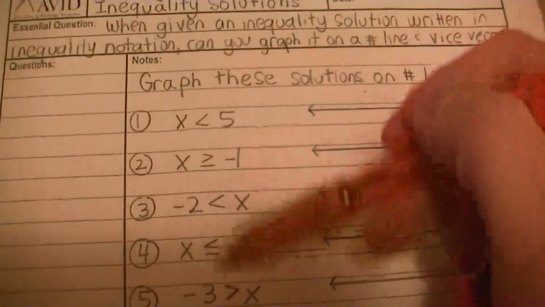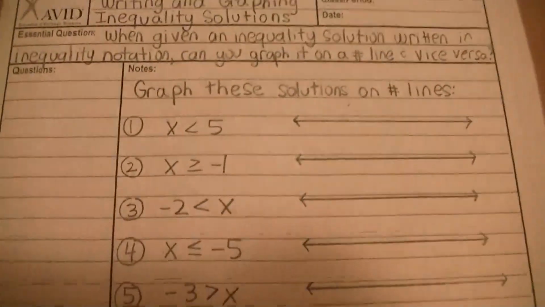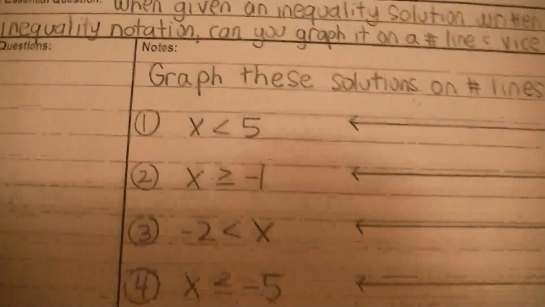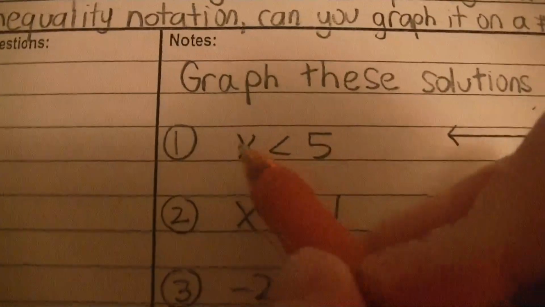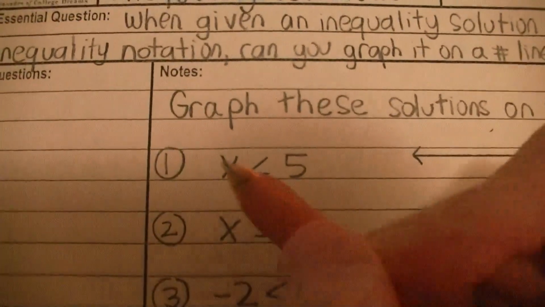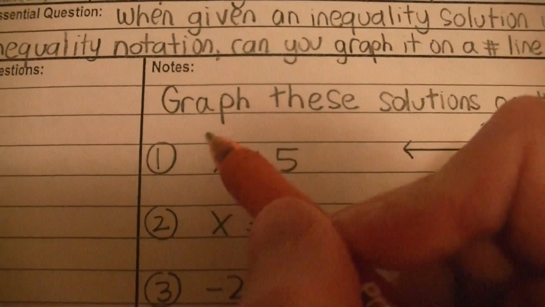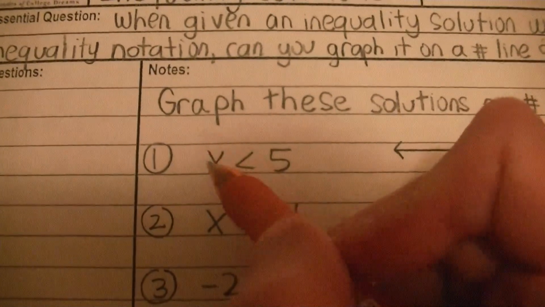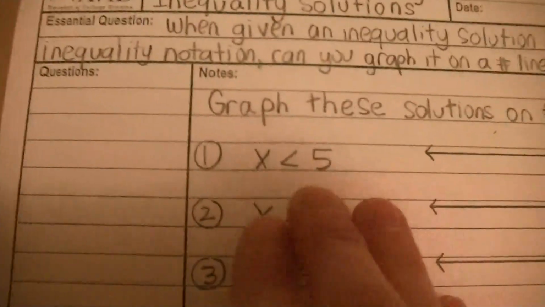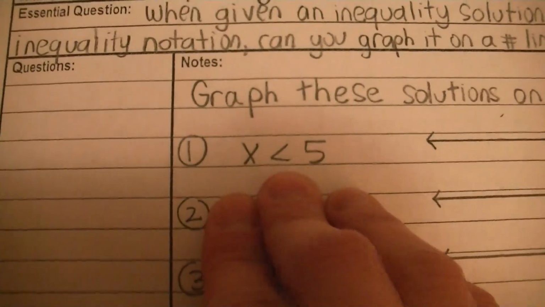All of these are inequalities, and what you should know about inequalities is that there's more than one answer. The value of x is any number in the whole wide world that's less than 5. So I want you to write at least 3 or 4 numbers that x could possibly be, because it's any number as long as it's less than 5. Go ahead and write down a couple.